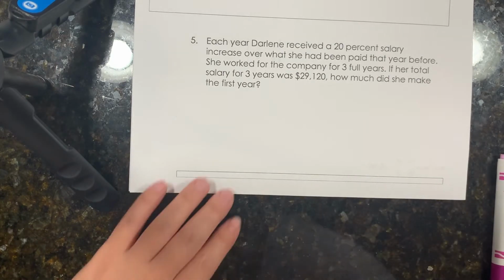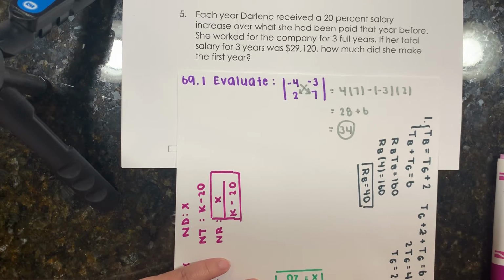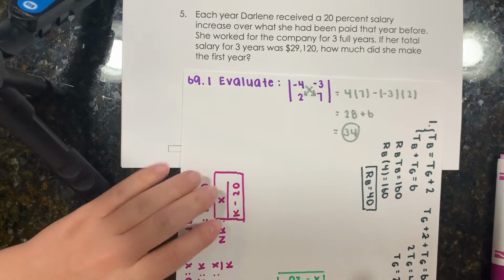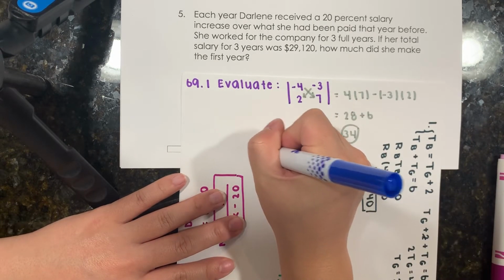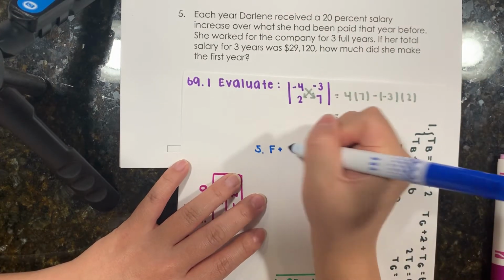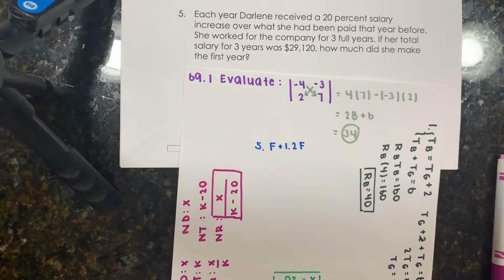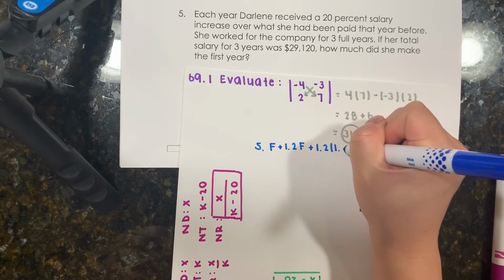Okay, so moving on to number 5, this is one of those concept review problems. Number 5 is, each year Darlene received a 20% salary increase over what she had been paid the year before. She worked for the company for 3 full years. If her total salary for 3 years was $29,120, how much did she make the first year? Well, for number 5, the first year, I would just say she would make F salary. Then the next year she'd get a 20% increase, so that would be 120% of what she made before. Then in the third year, it would be 120% of what she made the year before.